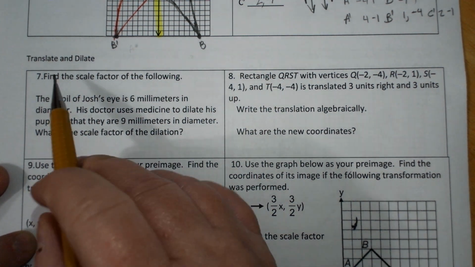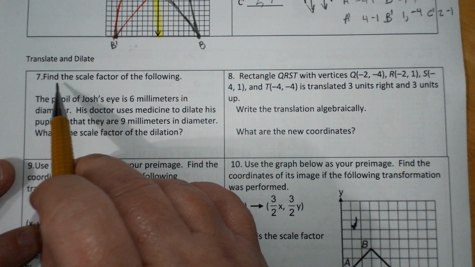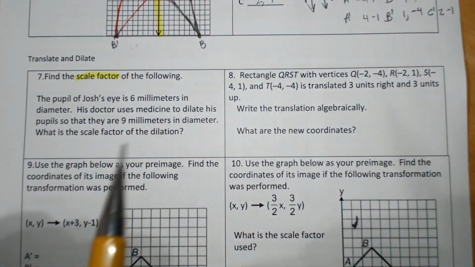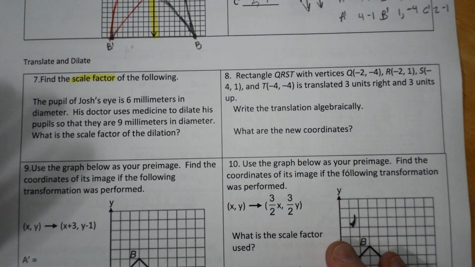Translate and dilate. Okay, translate and dilate. So find the scale factor. Scale factor's telling me to dilate, dilate, dilate. Dilate me, and scale factor means multiply.